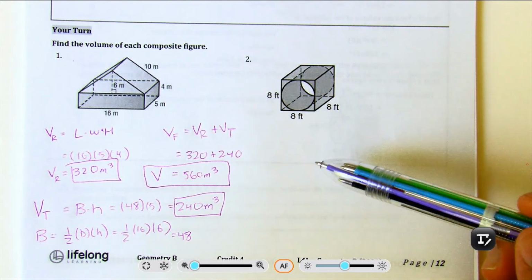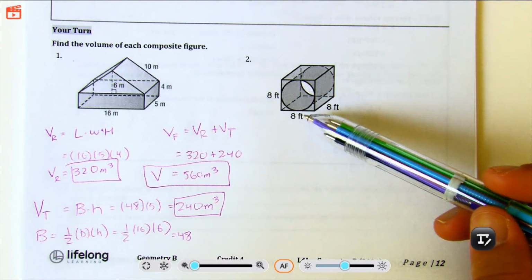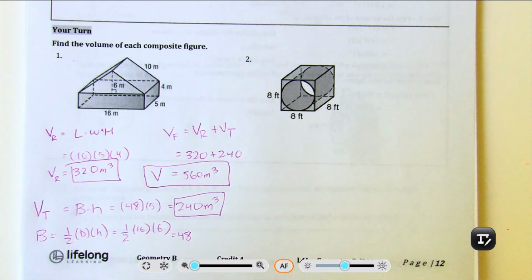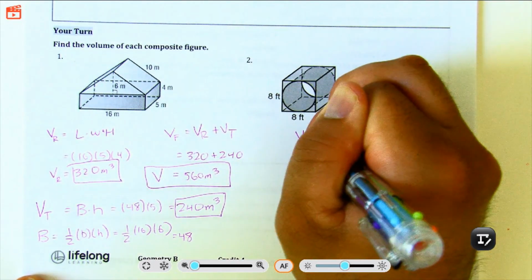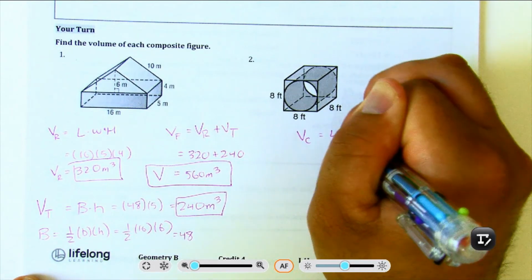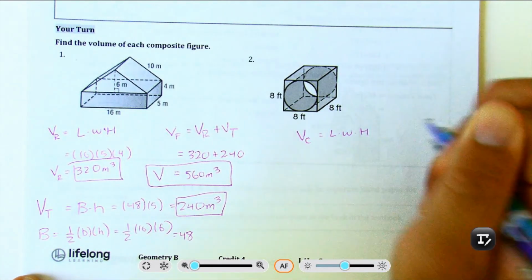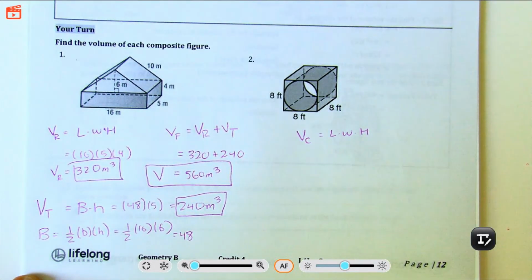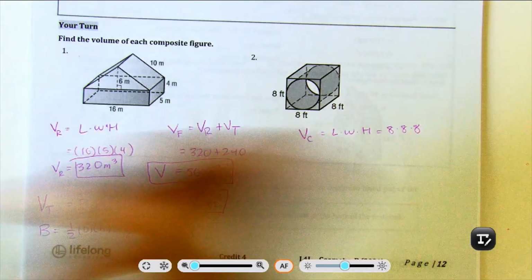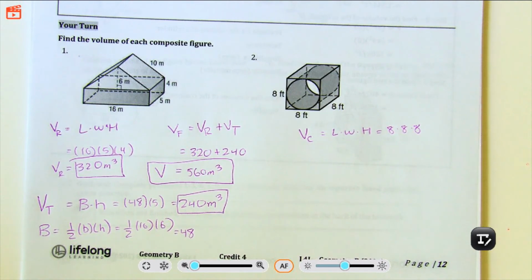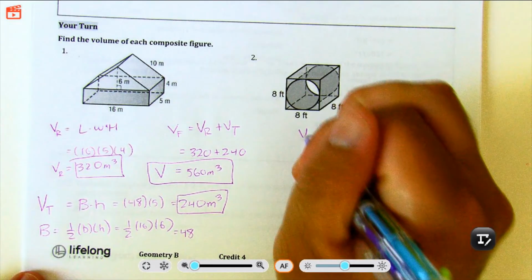So I'm going to write volume of the cube is equal to length times width times height. Now because a cube has all equal sides, this is the same as 8 times 8 times 8, which is 512. So that is the first volume.